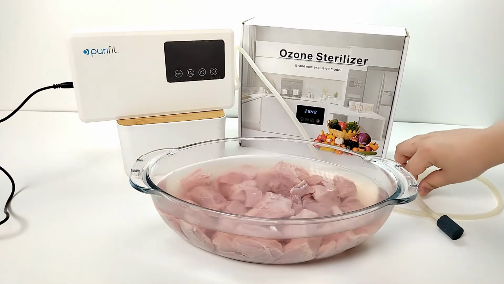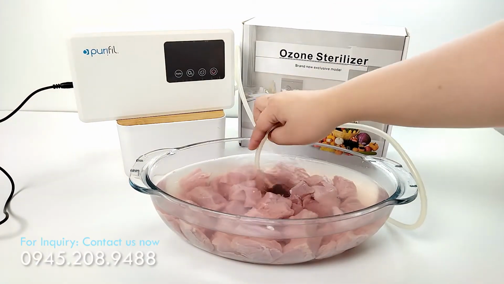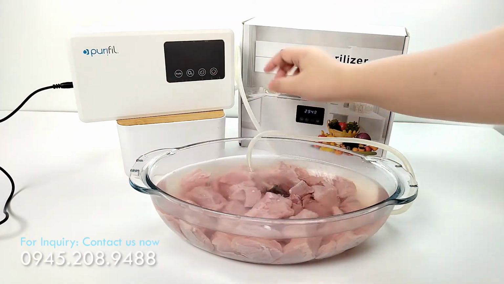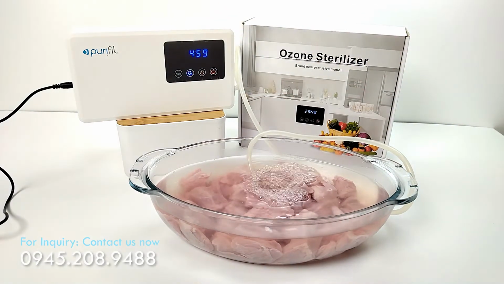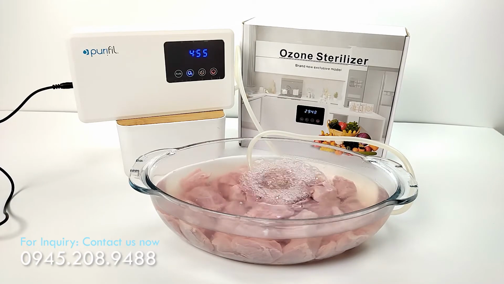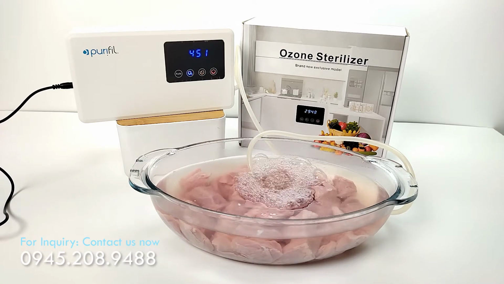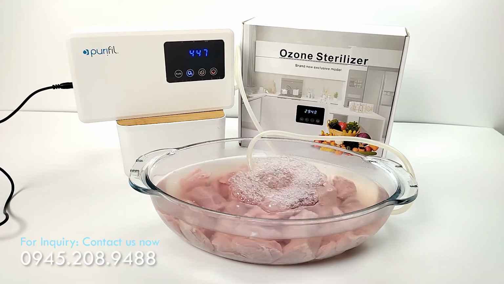At the moment, let's ozonate the pork, to prove to us the efficiency of the Purifil Ozonizer. Turn on. 5 minutes. Ozone start working. First, pour the right amount of clean water in the bowl, then dip the pork. Set the Purifil Ozonizer timer at 5 minutes as what you have seen. Then wait until it's been finished.